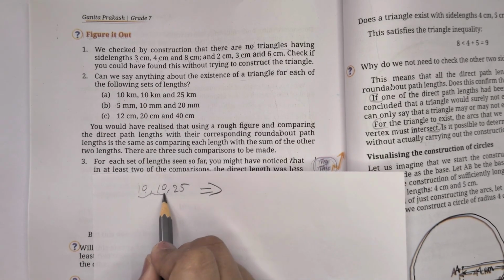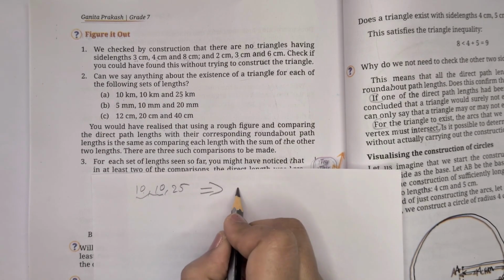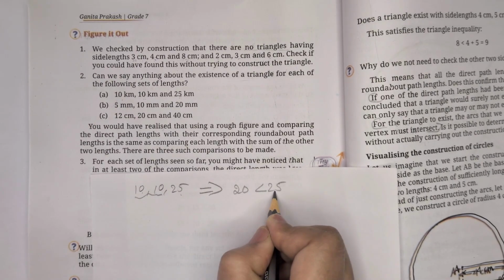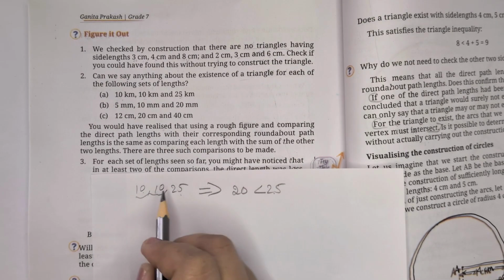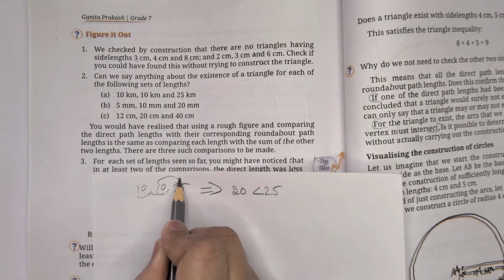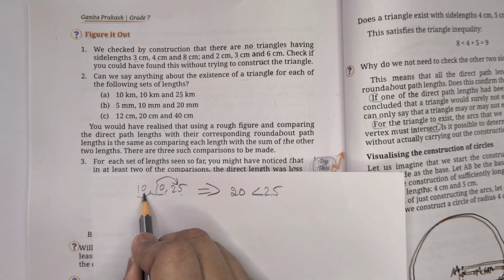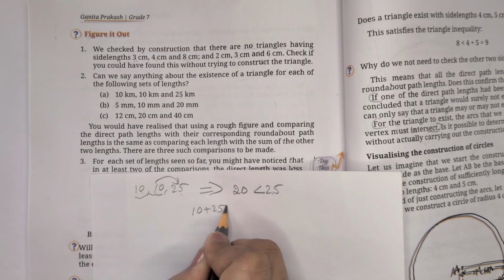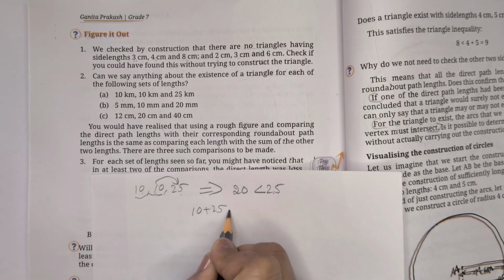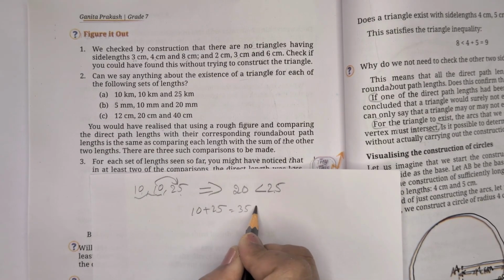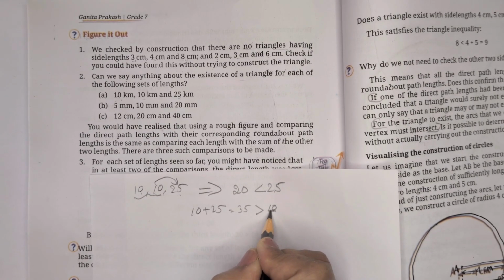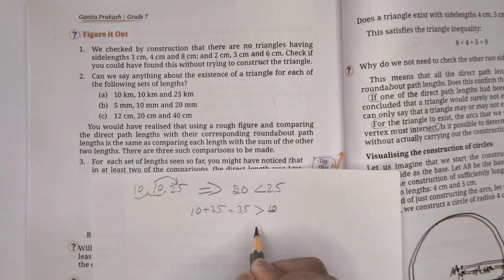If we take these two as the roundabout, 20, that will be less than 25, the direct path, which is not possible. If we take these two as the roundabout and 10 as the direct path, then 10 plus 25 is 35, and that is greater than 10. That means the sum is greater, or the direct path is smaller than the roundabout path.